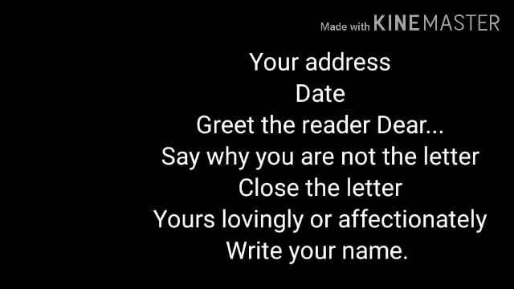See this second format children. In this format, your address you can write in the right side of your page. The before format you can write your left side of your page. In this you can write your right side of your page and also date.